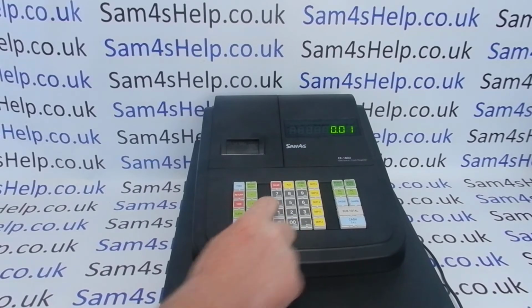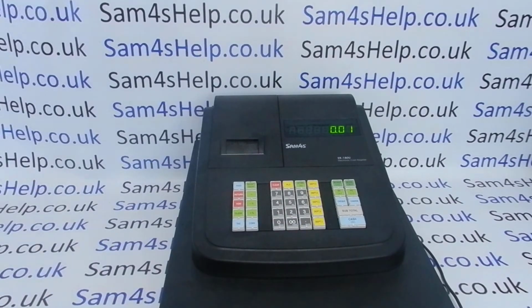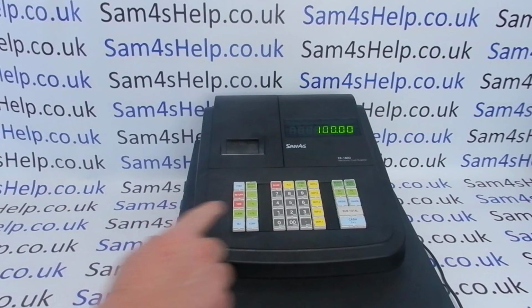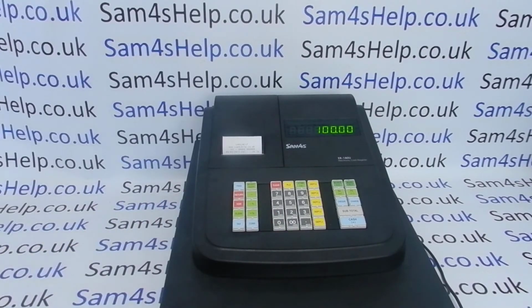I'm now pressing button number 1 because I want tax rate 1 to apply to the button. That may or may not be relevant for yourselves. And then I'm finishing with 4 zeros. Once you've typed in your code you then press the discount button and save with the cash button.